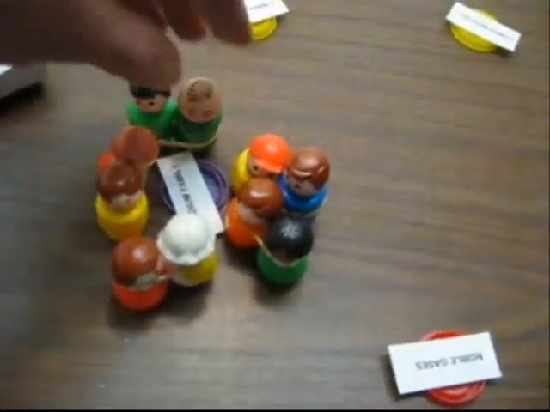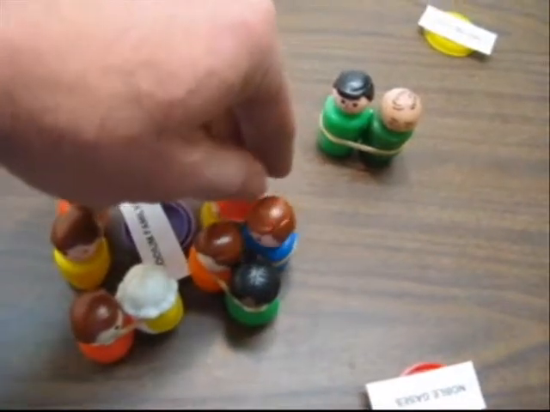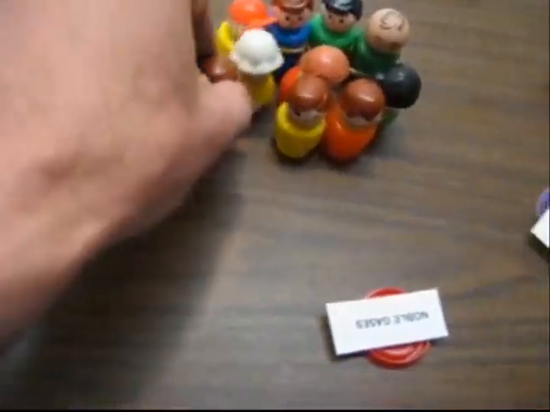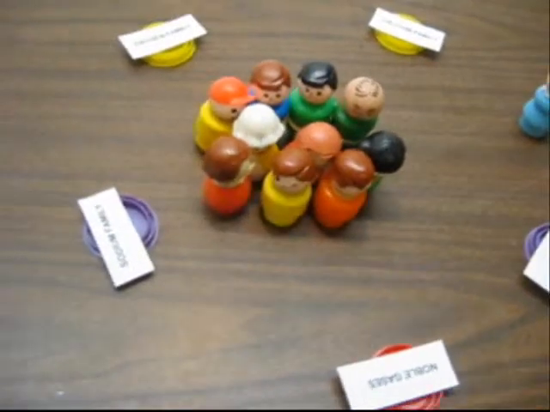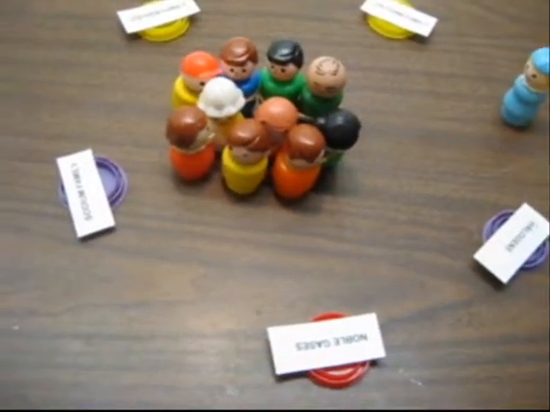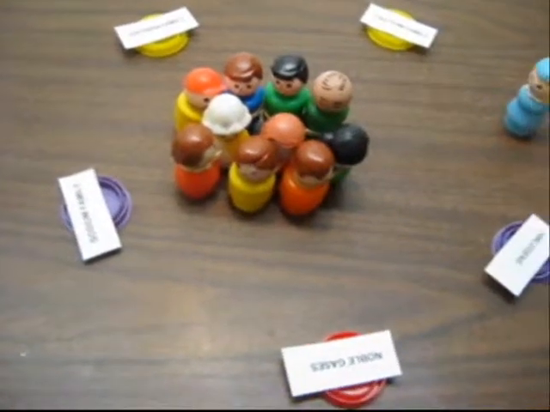Once there, they can all return back to the center again. The idea is to be the first person to the chair, but we recommend that you don't eliminate any of the slower players, but instead allow them plenty of opportunities to practice identifying these family names.